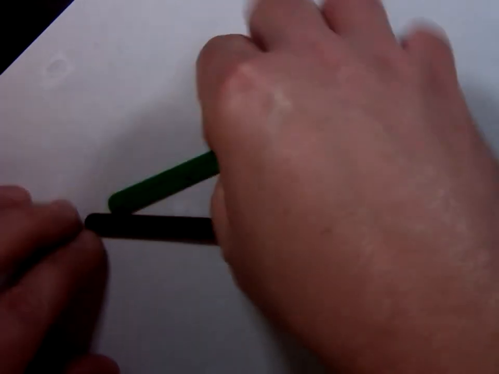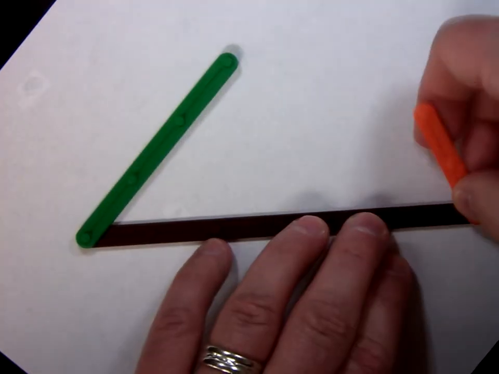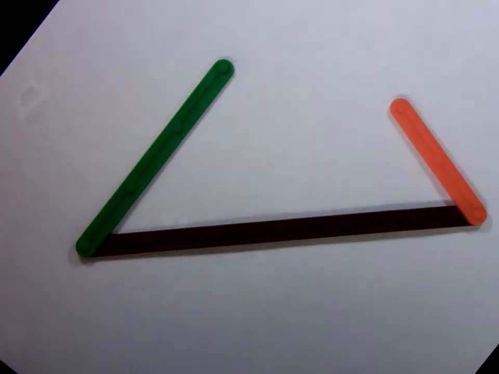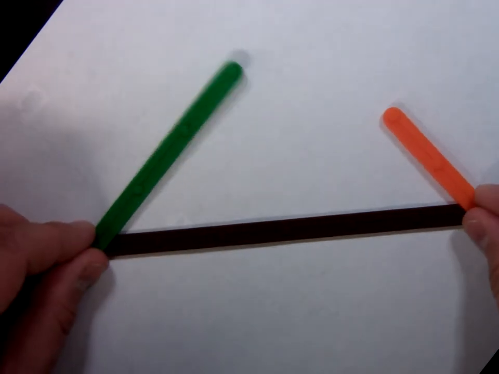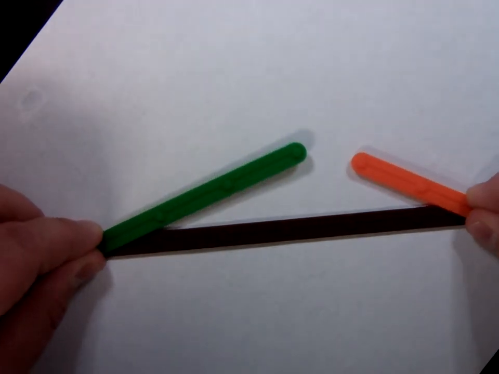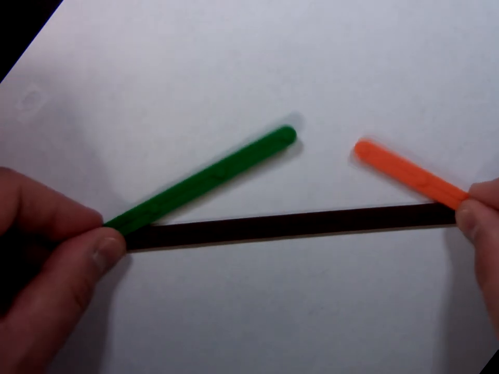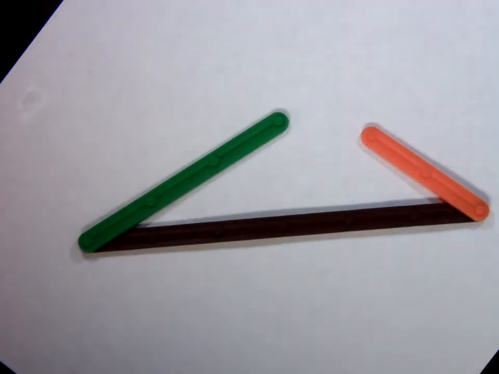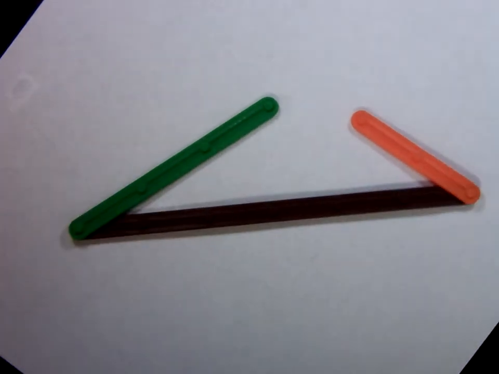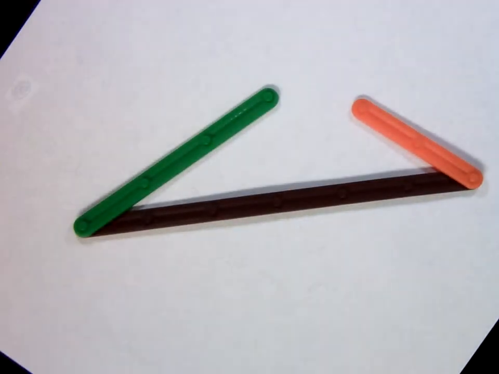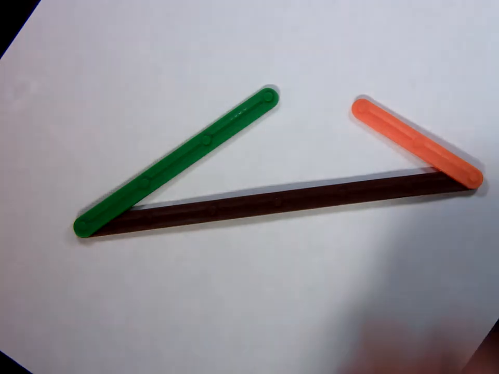If I try, the problem is those are not long enough to meet up at any point. And so I am not able to create a triangle. To have a triangle, the sum of the two shorter sides has to be greater than that third side. It's the only way you can make a triangle.